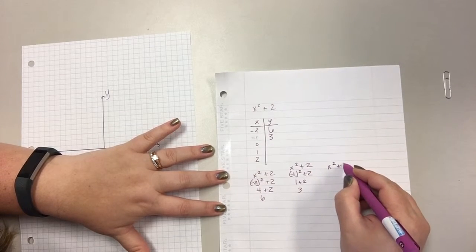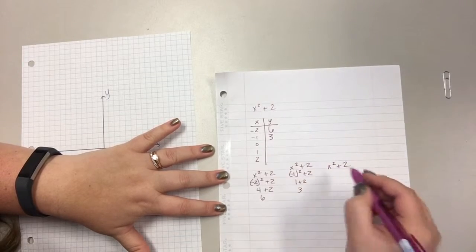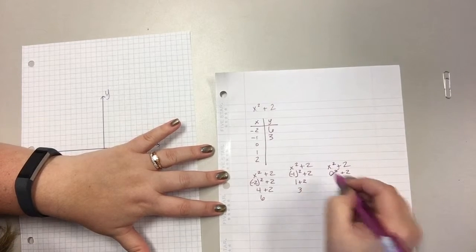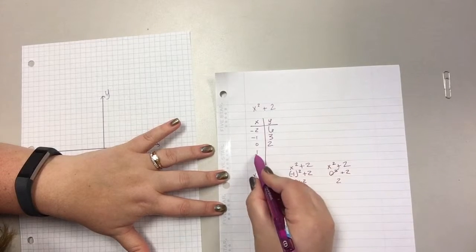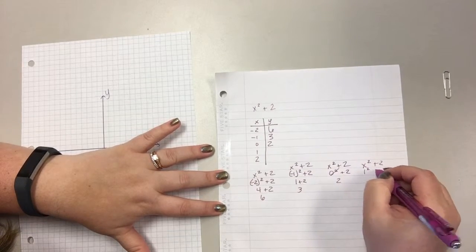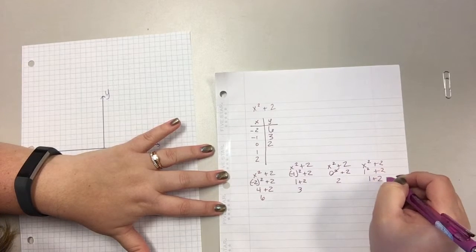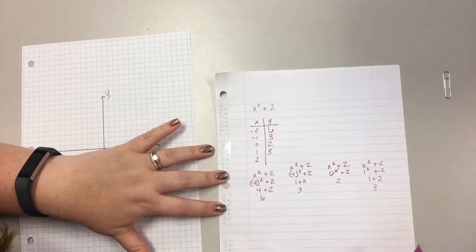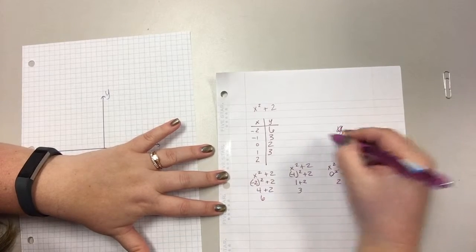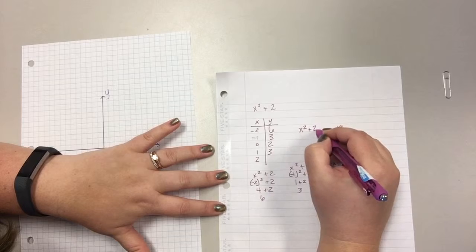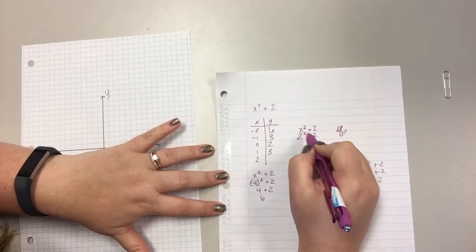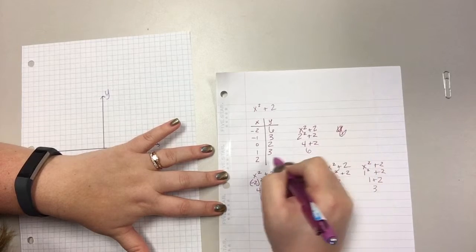X squared plus 2, except this time x is 0. So 0 squared plus 2. 0 squared is nothing, so it's 2. Now let's do the 1. X squared plus 2. Fill in the 1 squared plus 2. 1 squared is 1, plus 2 is 3. Last one, x squared plus 2, and this time x is 2, so it's 2 squared plus 2. 2 squared is 4, 4 plus 2 is 6.